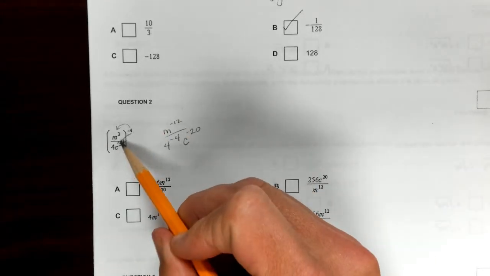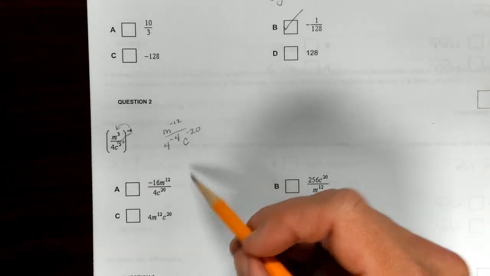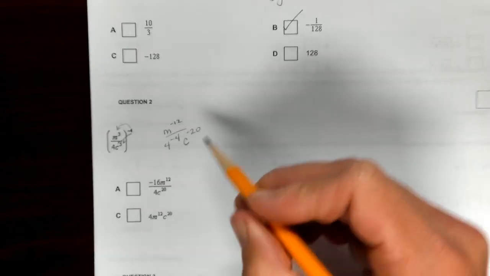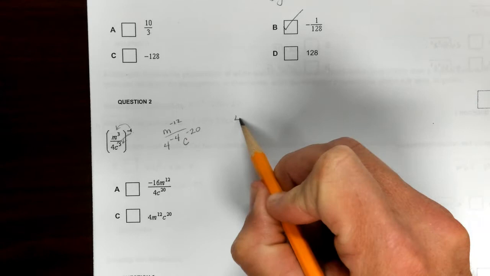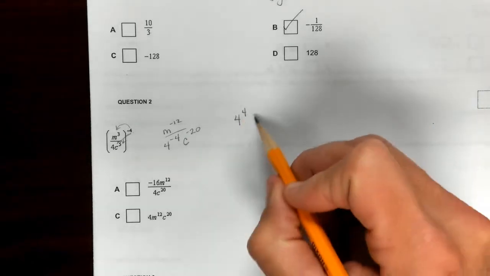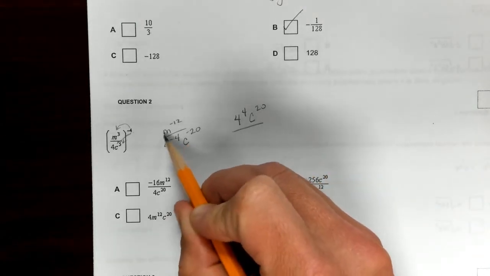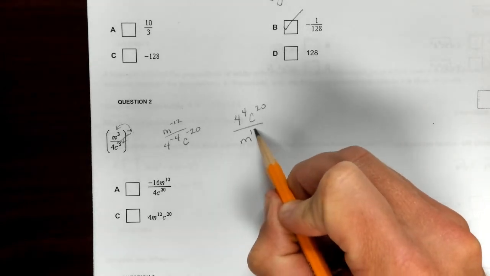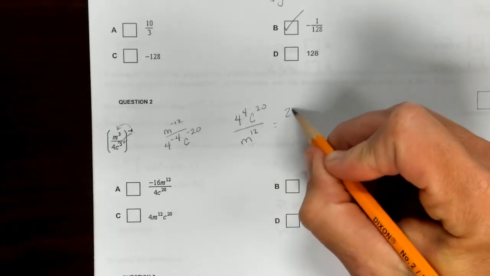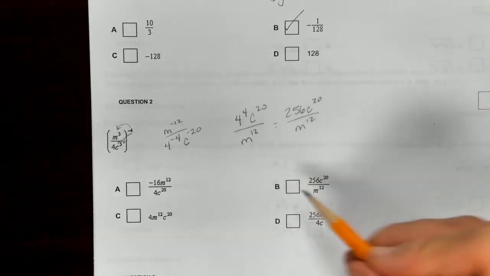This is totally different, right? This is a power raised to a power. You need to multiply exponents. Now once again I have negative exponents, so I need to change what level they're on and they become positive. So this 4 raised to the negative 4 is going to move to my numerator. It's going to be 4 raised to the 4th power. The c to the 20th is going to move to my numerator and become positive. And then the m to the negative 12 is going to move to the bottom and become positive also. 4 raised to the 4th power is 256. C to the 20th over m to the 12th.